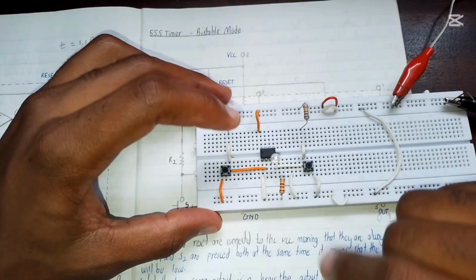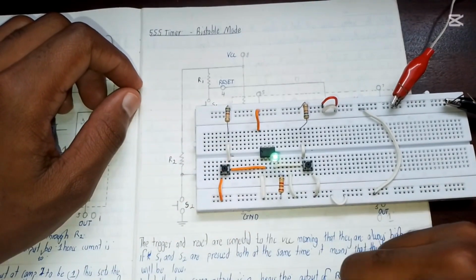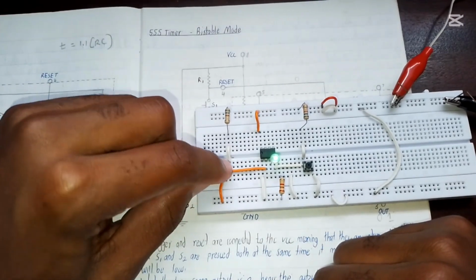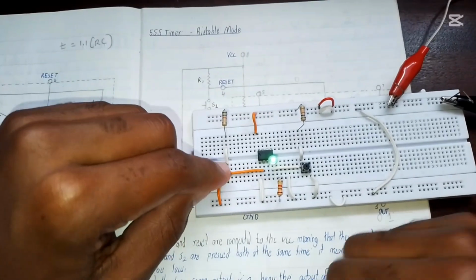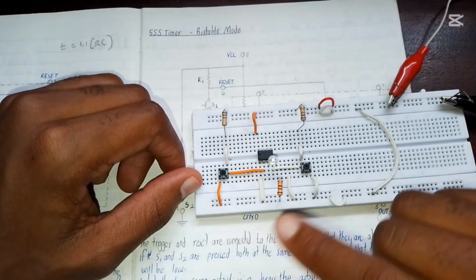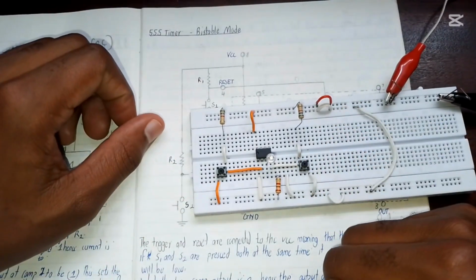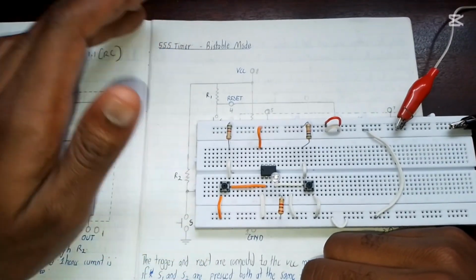The only way to turn it on again is by pressing the trigger pin right there. Once you press it, nothing happens. Even if you press it 1,000 or 1,000,000 times, nothing is going to happen until you press the reset pin. And then when you press the reset, it's going to be turned off, and this reset cannot turn the LED back on. So that's basically the circuit. That's basically how you can connect a bistable mode.